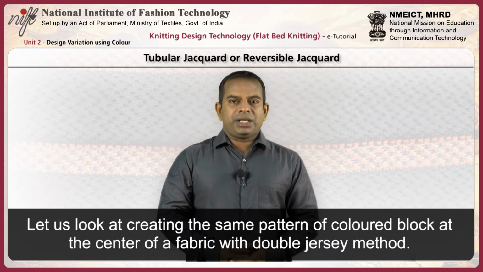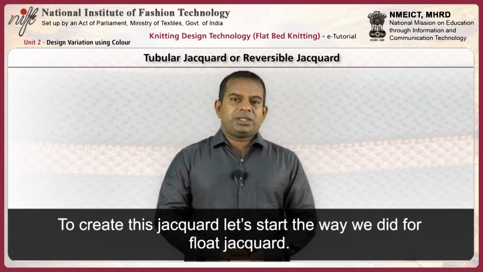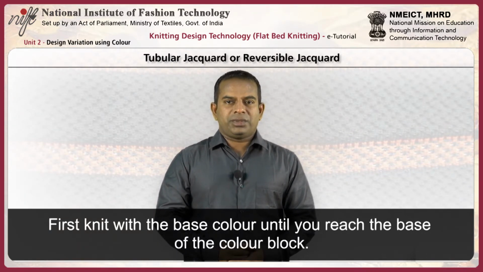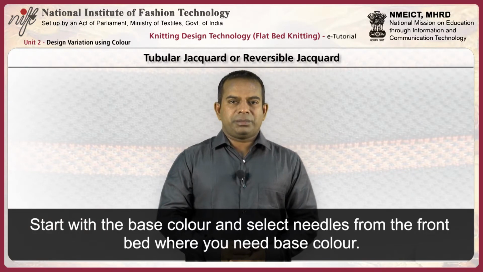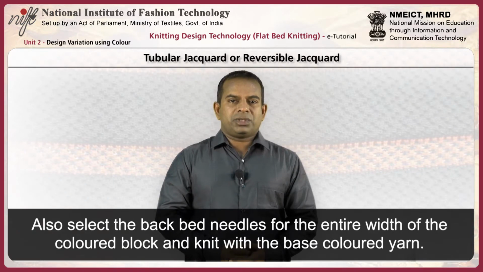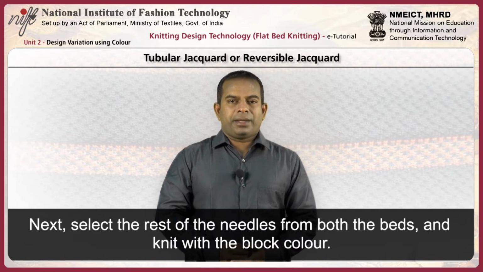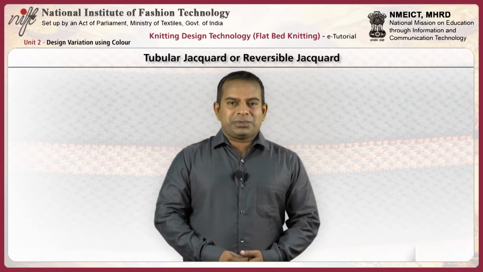Let us look at creating the same pattern of colored block with the double jersey method. To create this jacquard, let's start the way we did for float jacquard. First, knit with the base color until we reach the color block. Start with the base color and select needles from the front bed where you need the base color. Also select the back bed needles for the entire width of the colored block and knit with the base color yarn. Next, select the rest of the needles from both the beds and knit with the second color. Repeat till the top of the block.